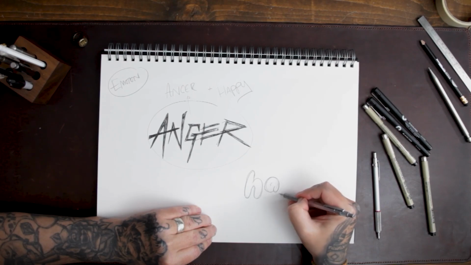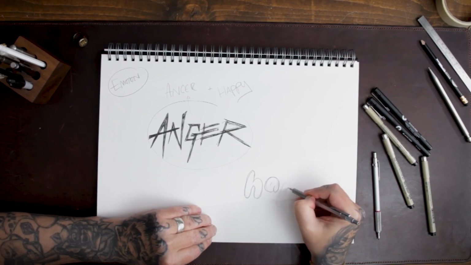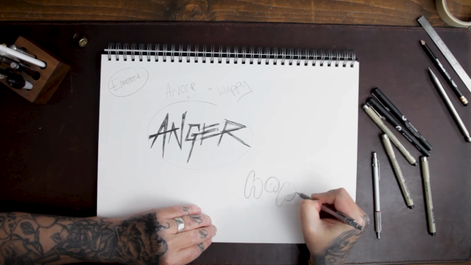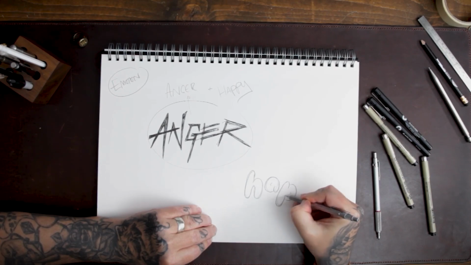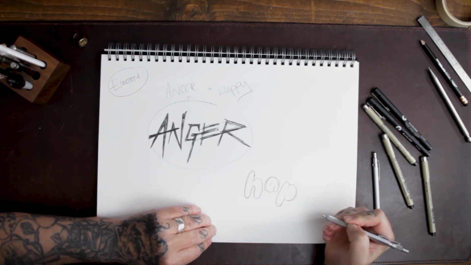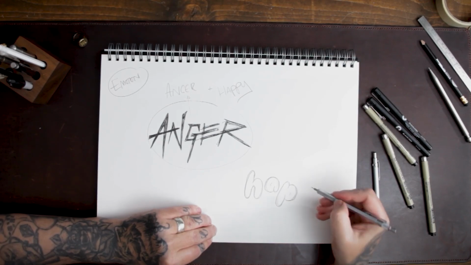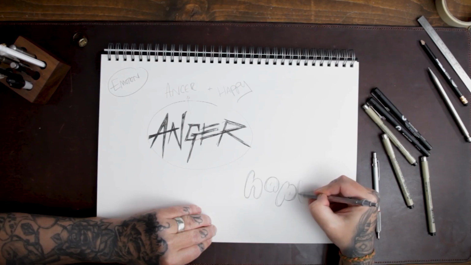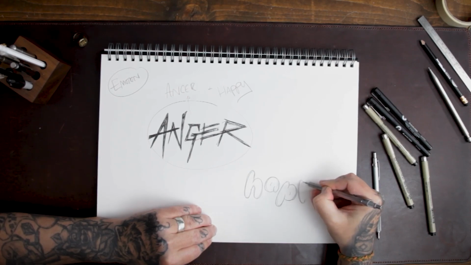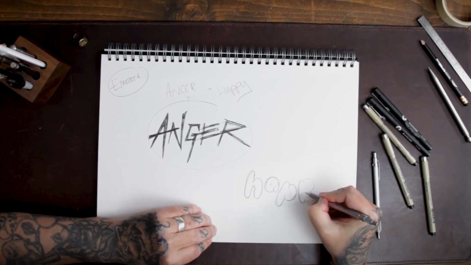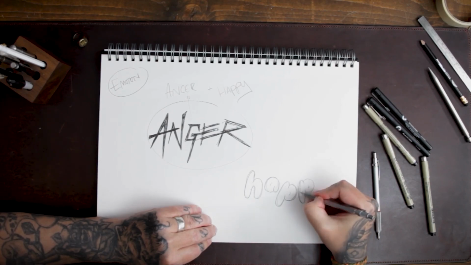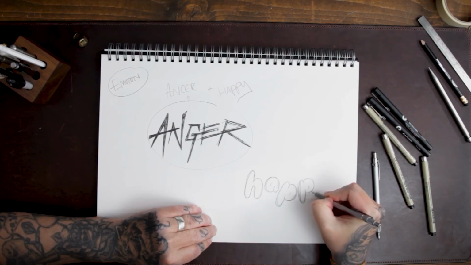Whenever I'm creating this, I'm just trying to conceptualize possible directions. I'm not really worried about whether a particular letter is bigger than the other one, or whether that looks a little bit unbalanced or untidy. What I'm trying to do is create this sense of emotion and bring the right energy to it.